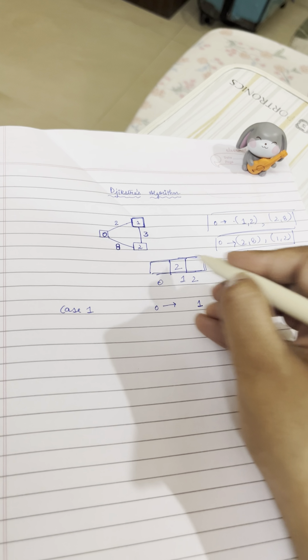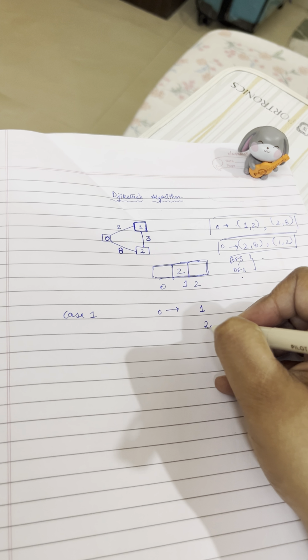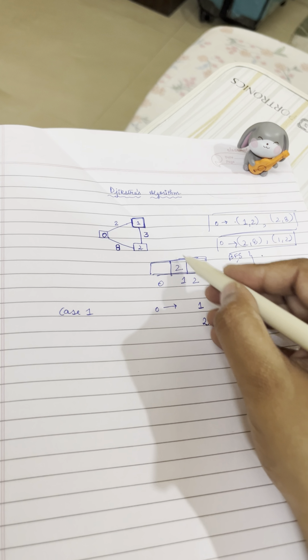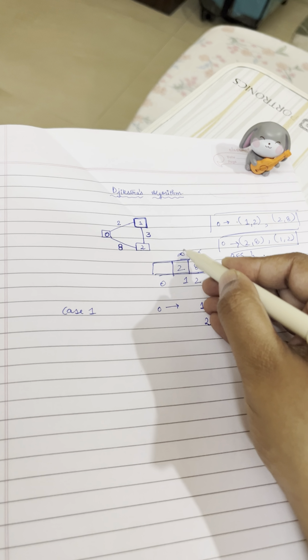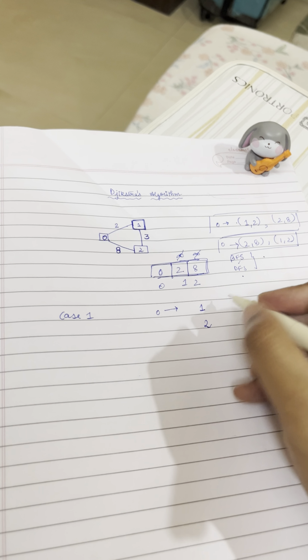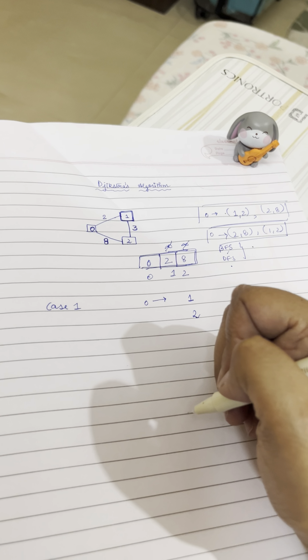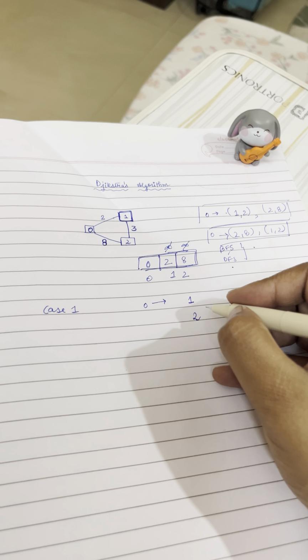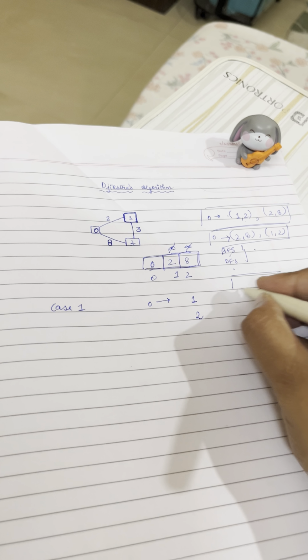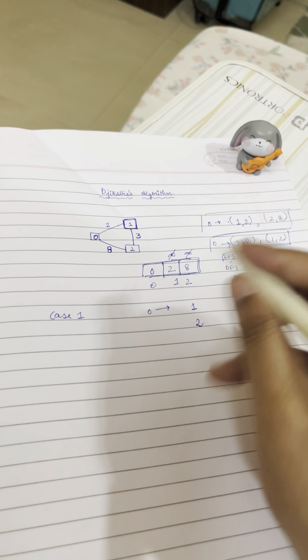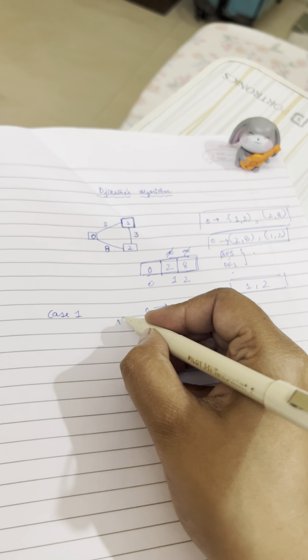So I will populate here 2. And then for 2 I will check. I will get 8. I will populate here 8. Because anyways up till now these both were infinity, but now they will be cancelled. This is anyways 0. And I will put this 1 in the queue and then this 2 in the queue, just like the BFS thing that we did. So now in the queue we will have 1 and 2. Then again, this is the first iteration.